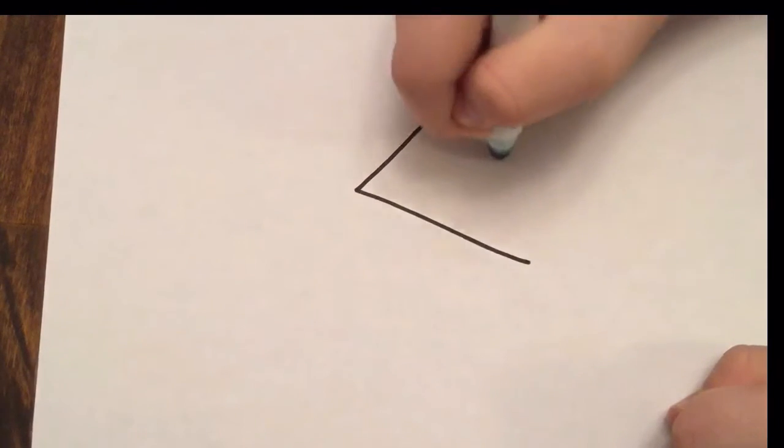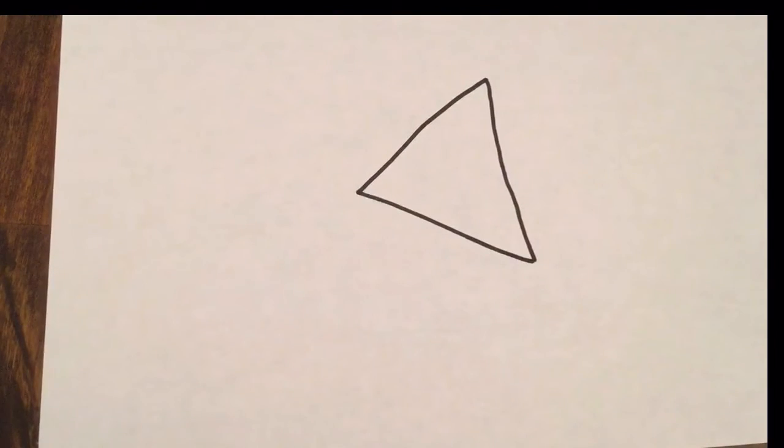The best way to describe how a fractal is made is by starting with one triangle. Just one triangle is not a fractal, but when you have smaller copies of the original shape, it becomes a fractal.